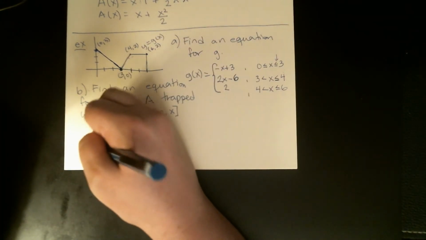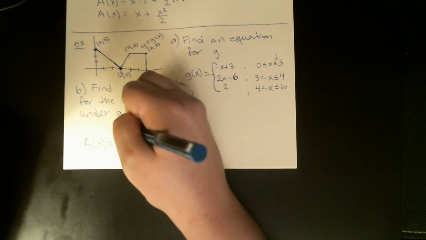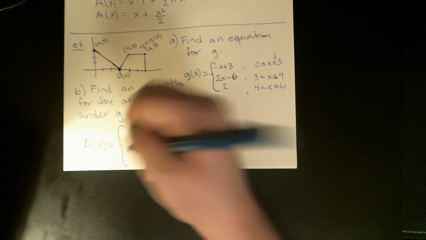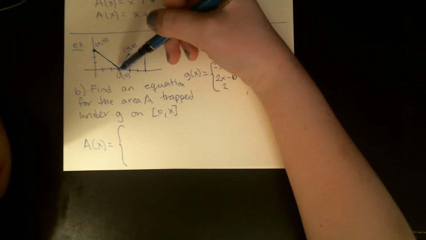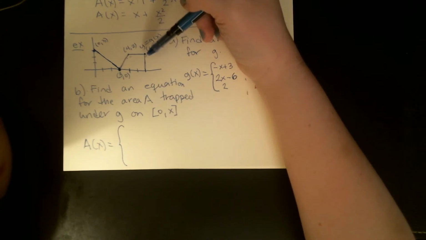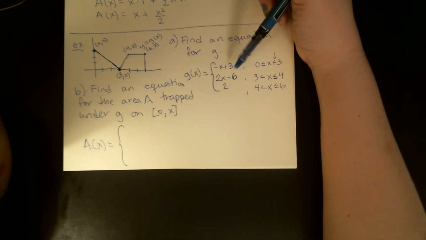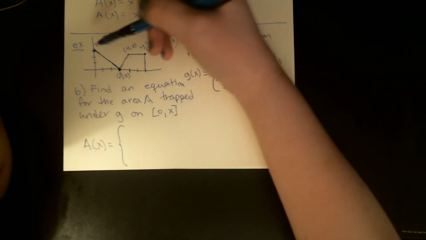Okay, so I'm going to set this up. We'll see if I have enough room to squeeze in here. Because the function changes shape at a couple of different locations, the area that we're painting is going to change shape at those locations. So we're going to need the exact same number of pieces for the area function here as we did to get the original function.